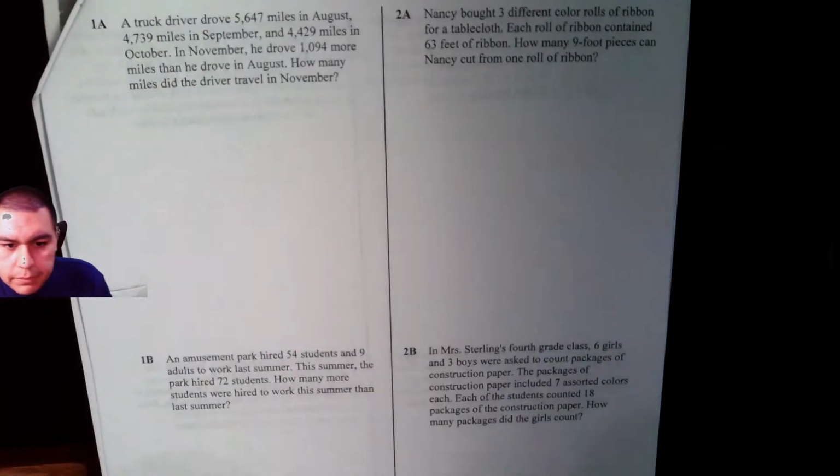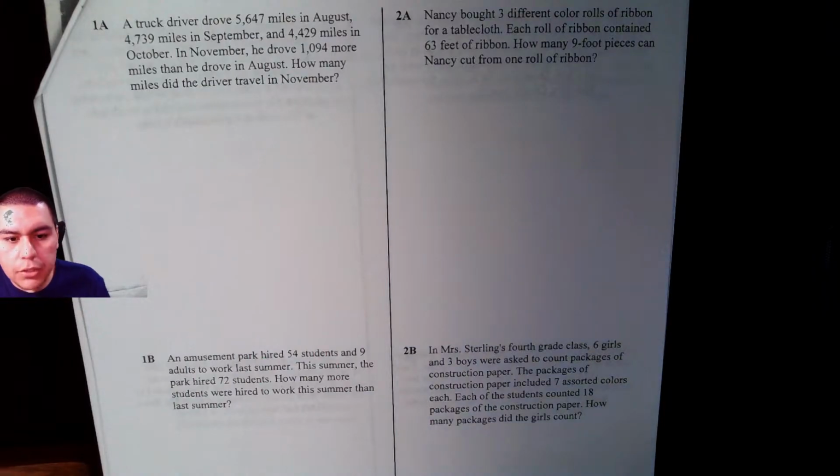Problem 1A says a truck driver drove 5,647 miles in August, 4,739 miles in September, and 4,429 miles in October. In November, he drove 1,094 more miles than he drove in August. How many miles did the driver travel in November?